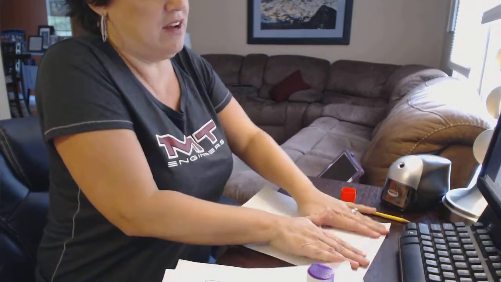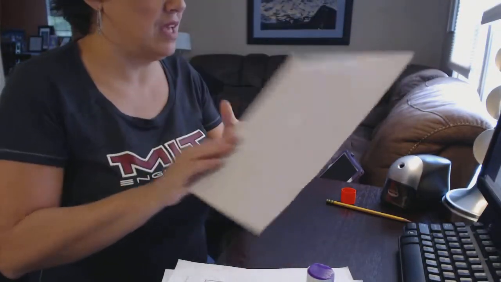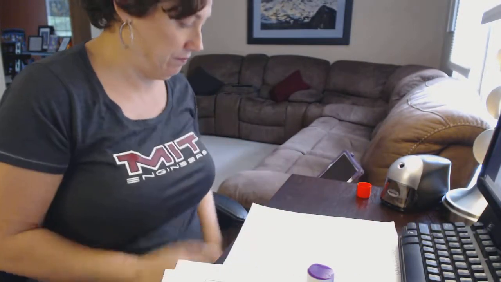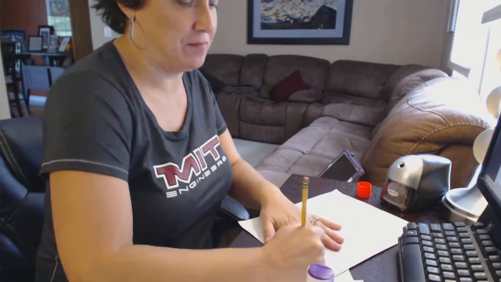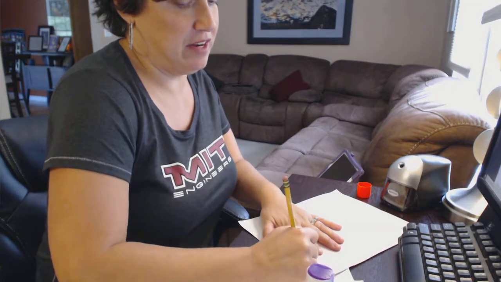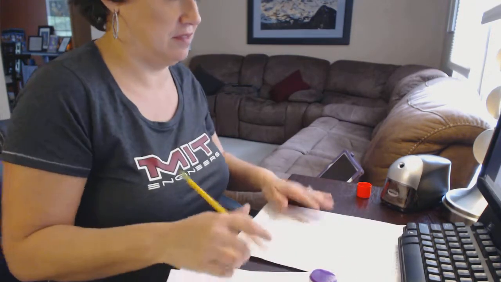Okay, so our cardstock now has a title on it. I'm going to go ahead and write my name, and you should do the same at the bottom of your paper, and your period number. So what class do I have you in?